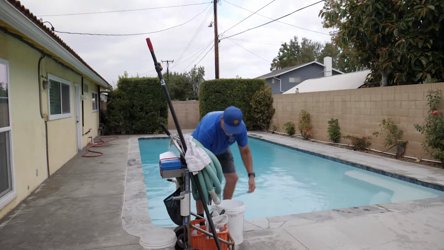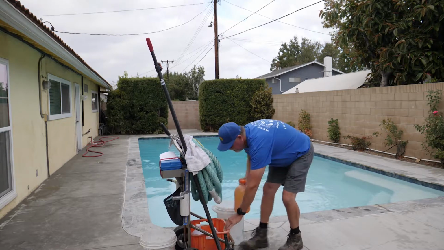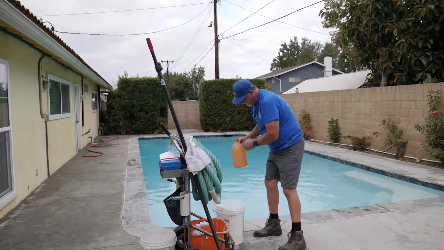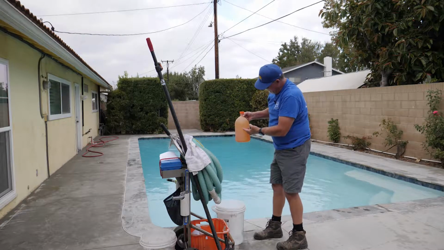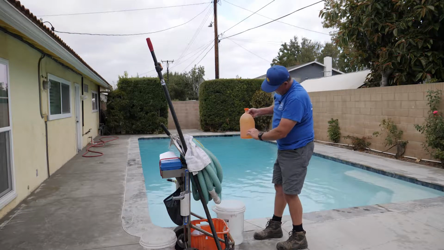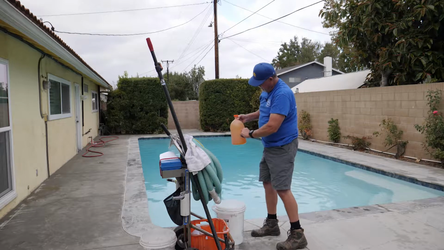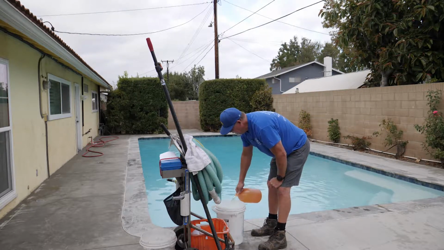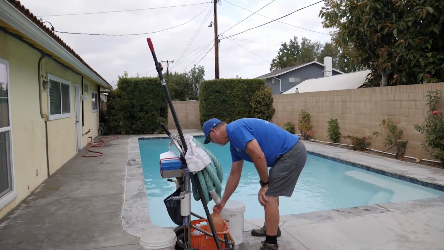So 53 ounces. This is a full one here, so I'm going to come down to approximately right underneath the label. It's about 60 ounces right about in here. I'm going to come down right about in here when I'm done. So it's pouring about 32 right there.